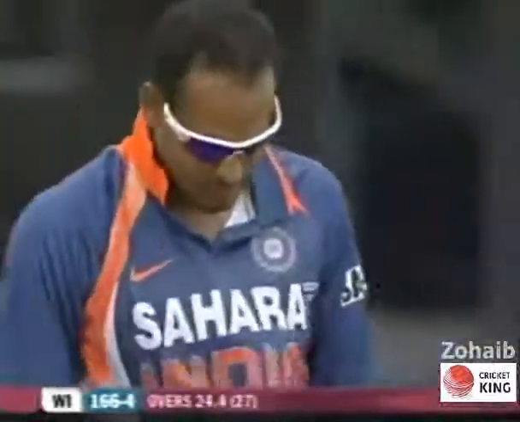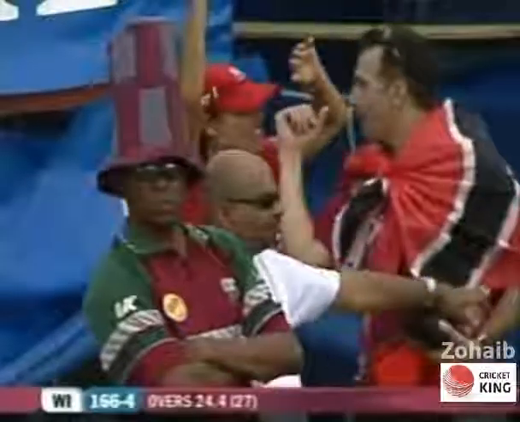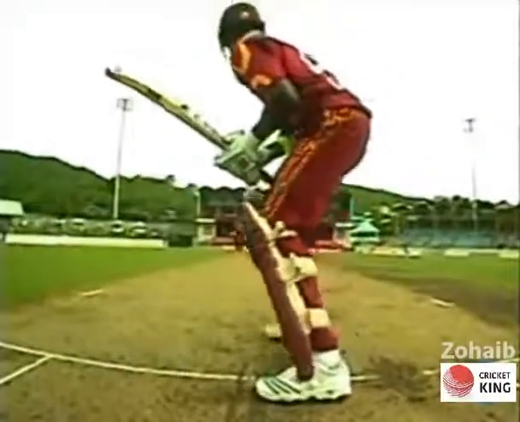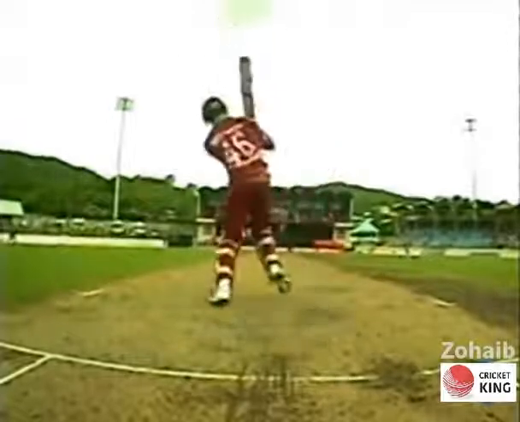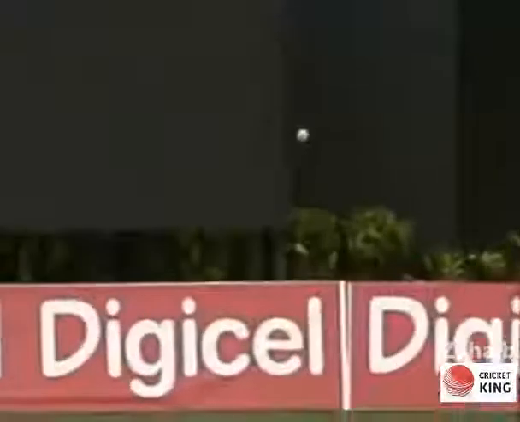Oh, wonderful. Wonderful, even better than the previous one. Going the aerial route, it's not easy to get down the track to Yusuf Pathan, who's very quick through the air. He does it with amazing ease. Makes the shot look so very easy. I promise you, it's not the easiest shot to play, but it's a glorious one.